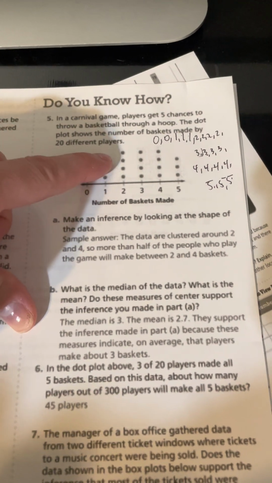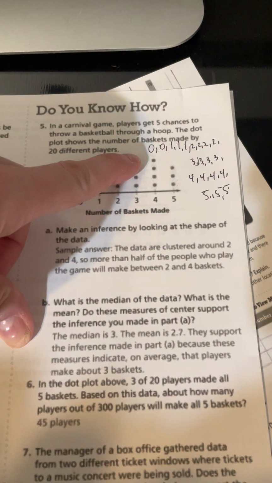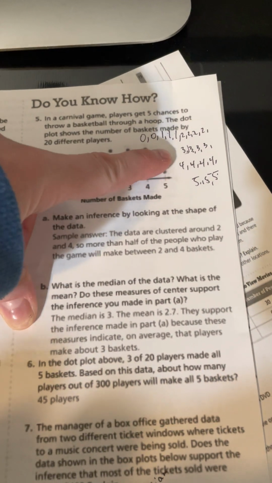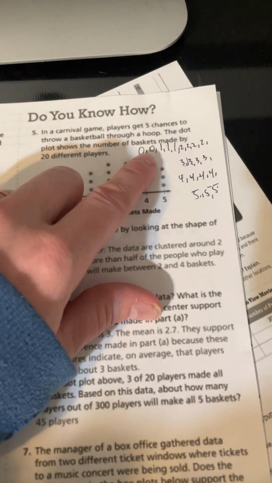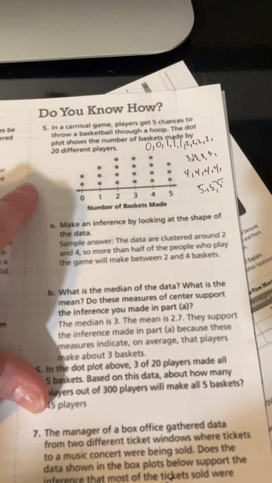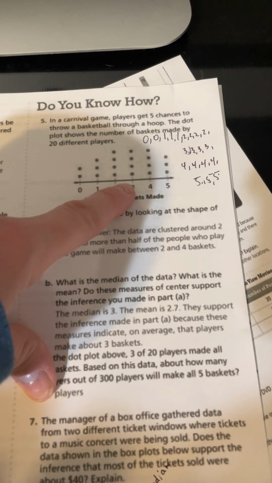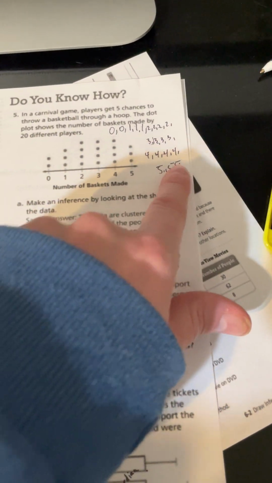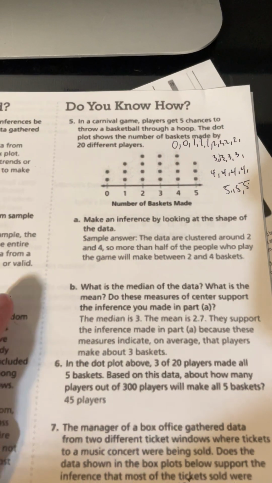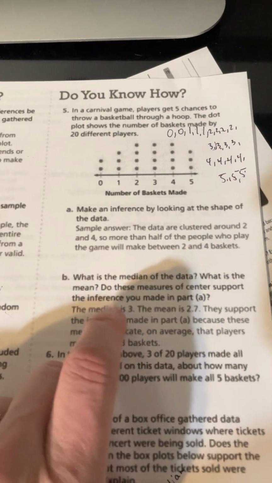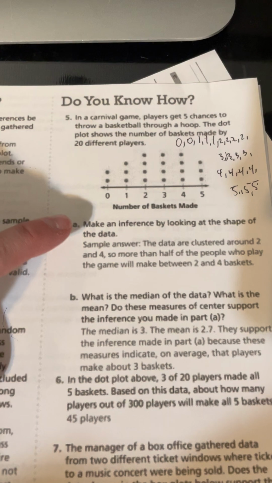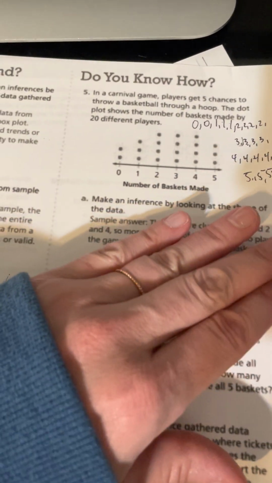2 made 0, 3 made 1, 4 made 2, 4 made 3, 4 made 4, and 3 made 5. If I list all the numbers out, 0, 0, 1, 1, 1, 2, 2, 2, 2, 3, 3, 3, 3, 4, 4, list them all out in order from least to greatest. Then you'll be able to find the median and the mean, which is what they ask you to do in B. But in A, they say make an inference by looking at the shape of the data.